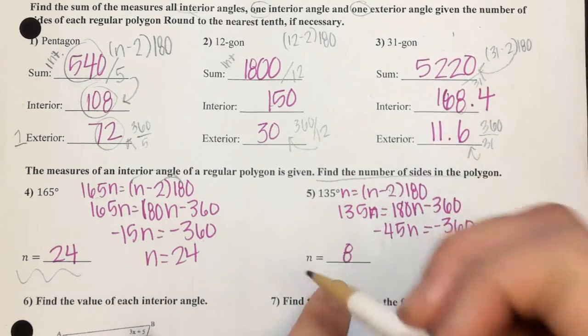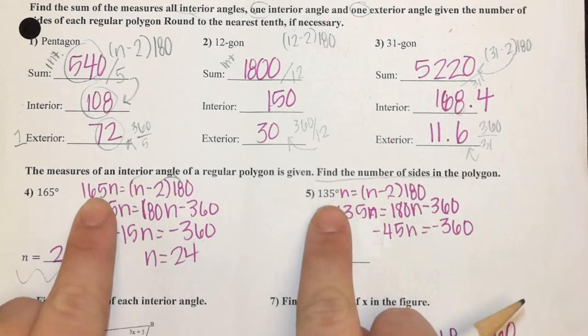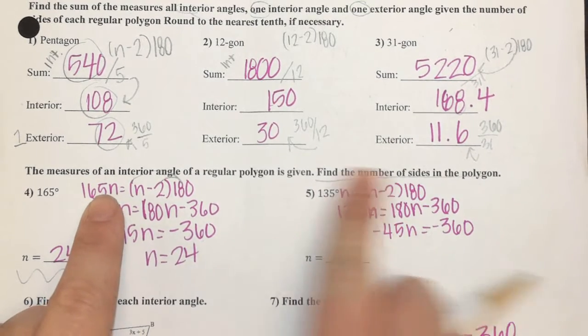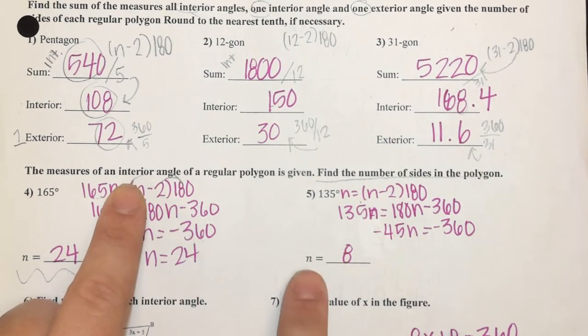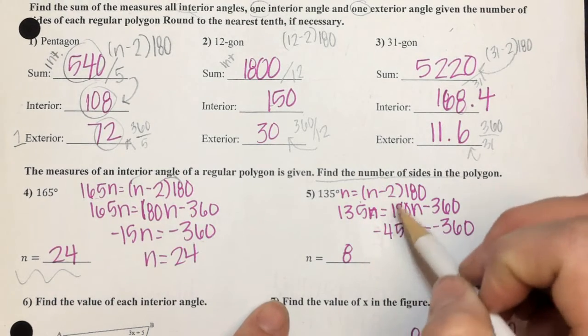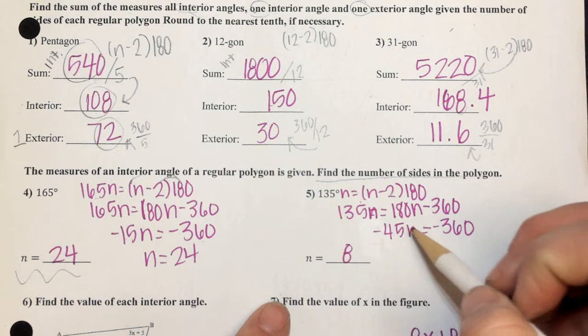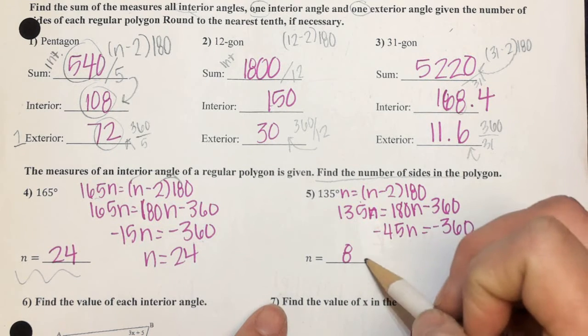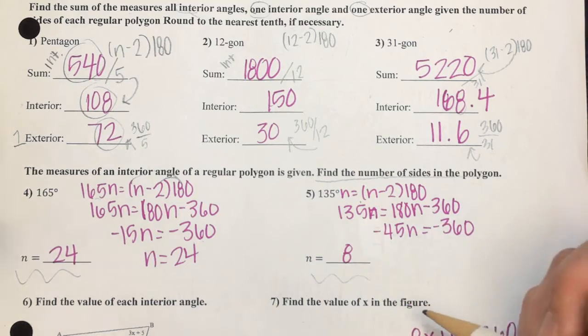Same exact process for the next one. The only thing that changes is your 135 and your 165. This is the process when you're given one angle and you have to find n. Distribute, subtract your 180, so you get -45n equals -360. Divide by -45 and you get n equals 8.